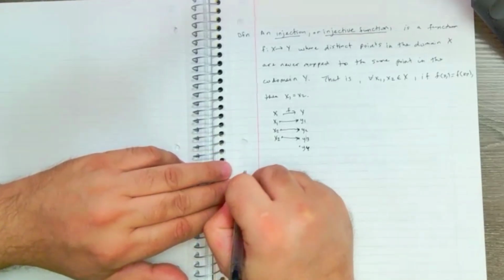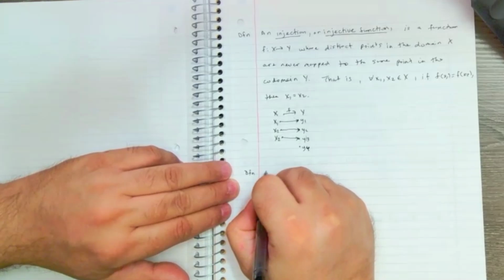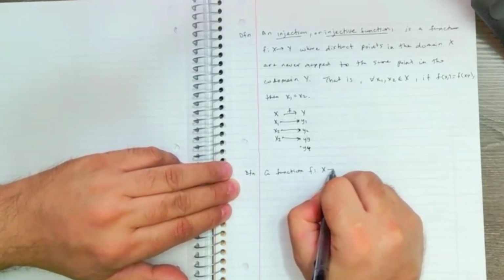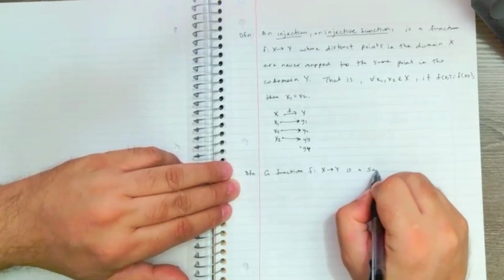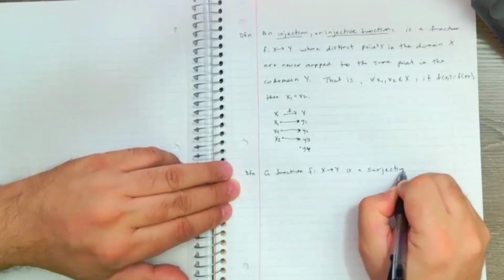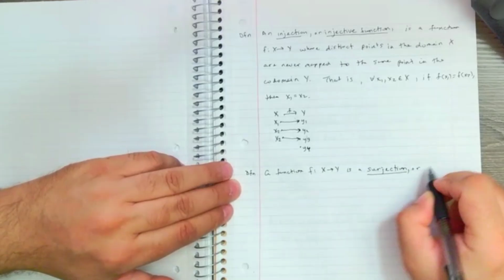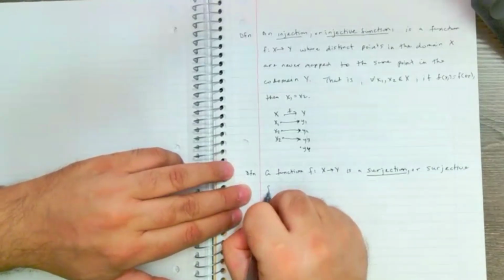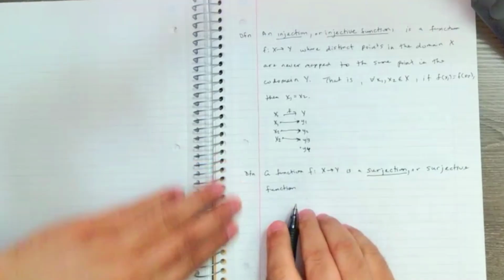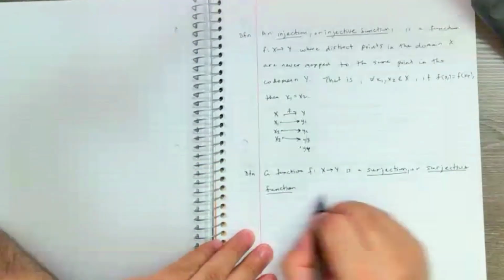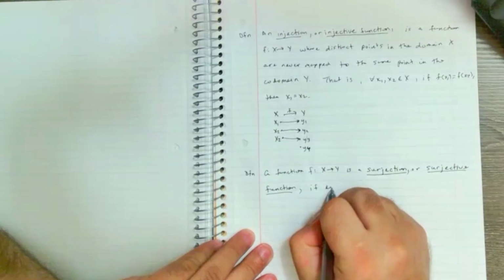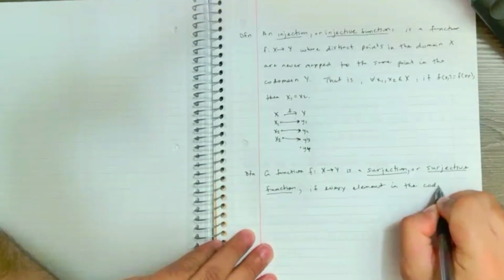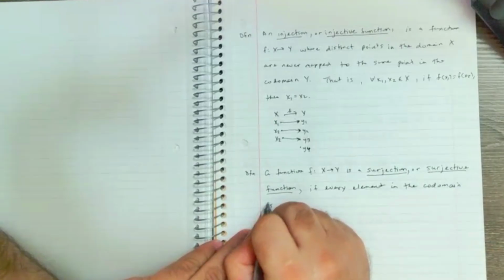So, new definition. A function f from X into Y is a surjection, or surjective function, if every element in the codomain is mapped onto.